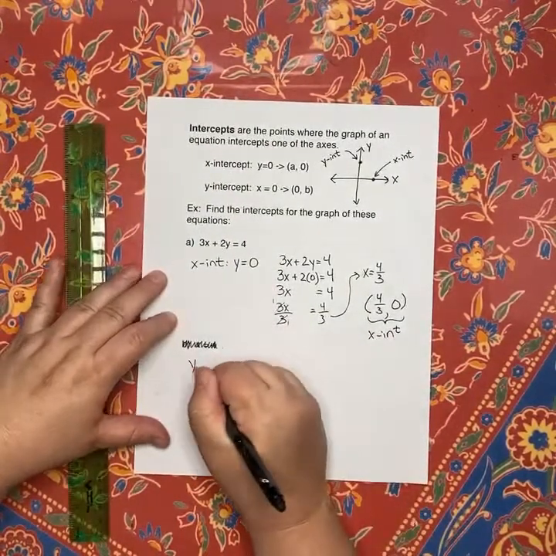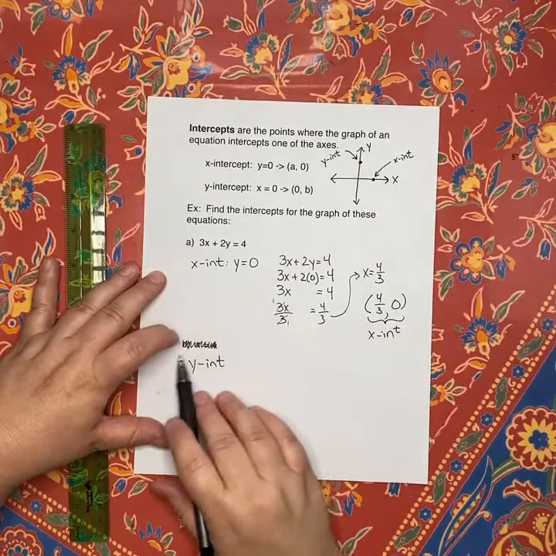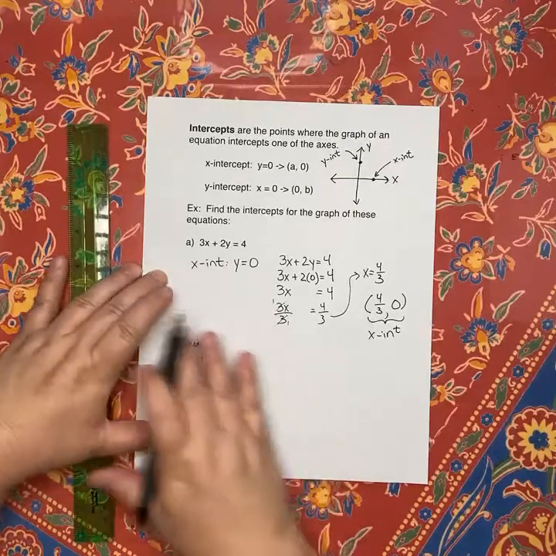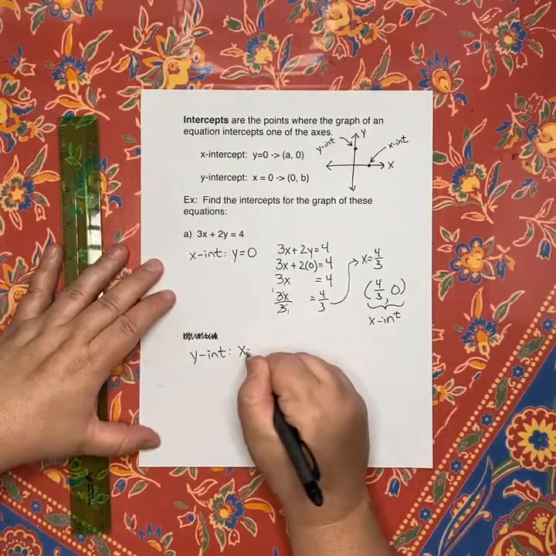Ooh, everything's so wiggly today. Okay, so let's look for the y-intercept. When you see the copy of this, when you see the notes, this is going to be beautifully whited out like magic. The y-intercept is what happens when x equals 0.